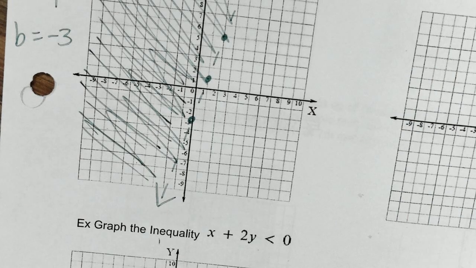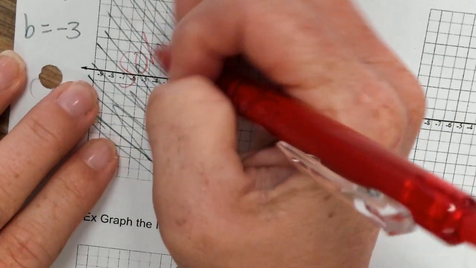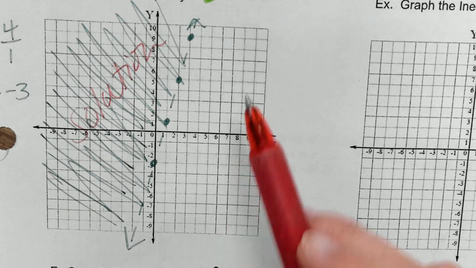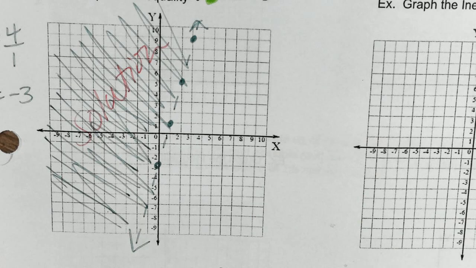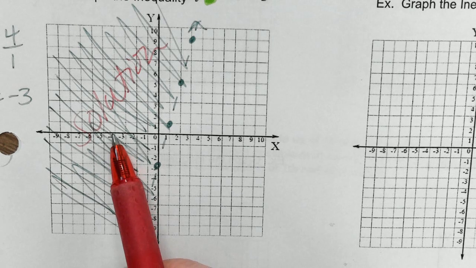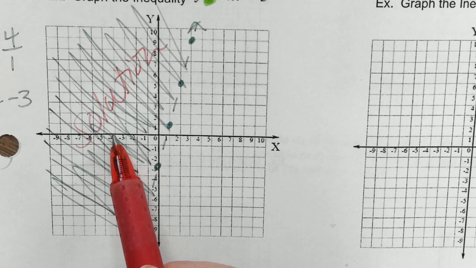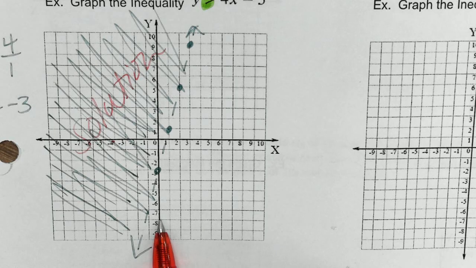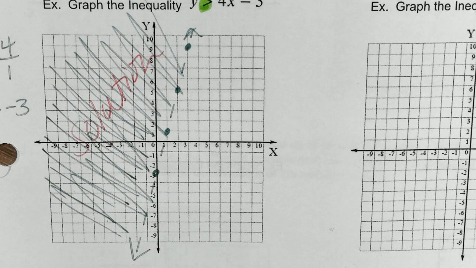Now, what does this mean? This means everything over here is a what? Everything in the shaded area is a solution. And everything over here is what? Not a solution. So what if I asked, is negative 4, 0 a solution? What would your answer be? Negative 4, 0. Yes. Would 0, negative 8 be a solution? No.